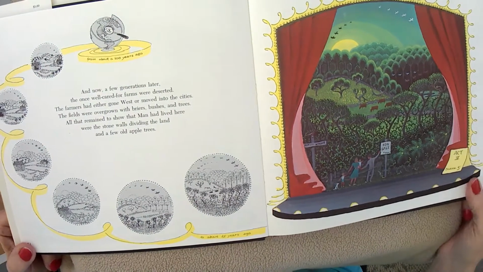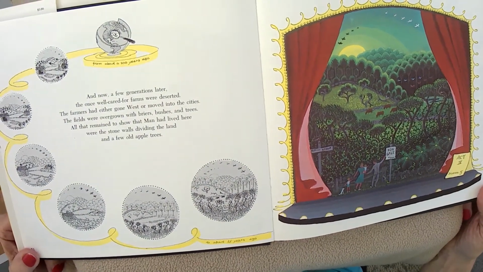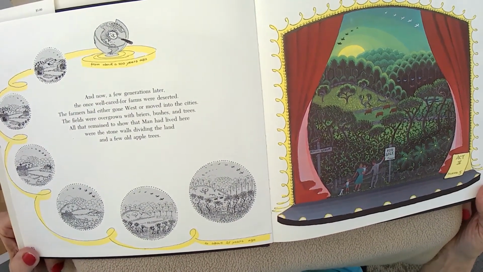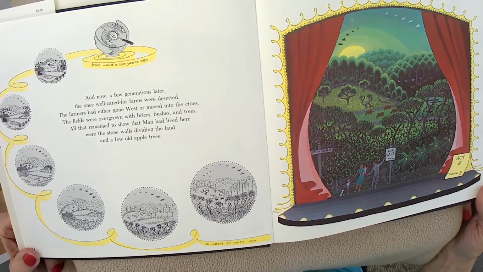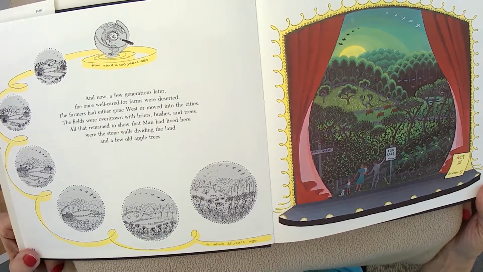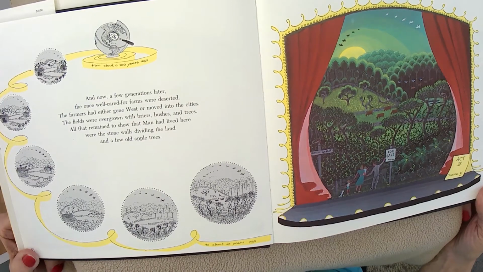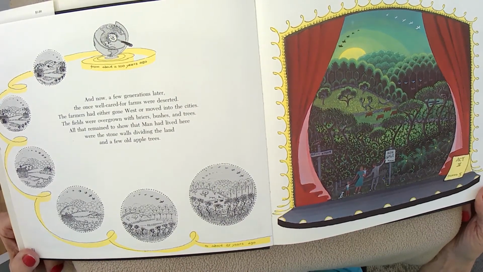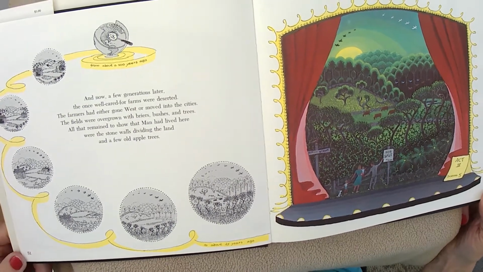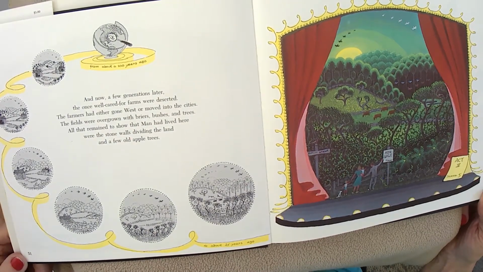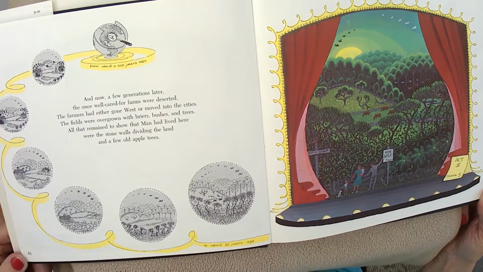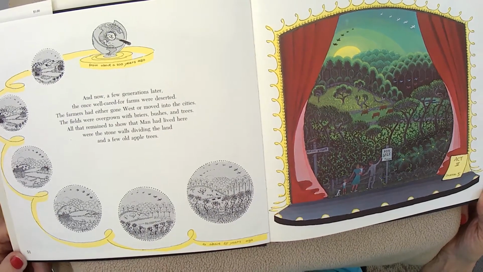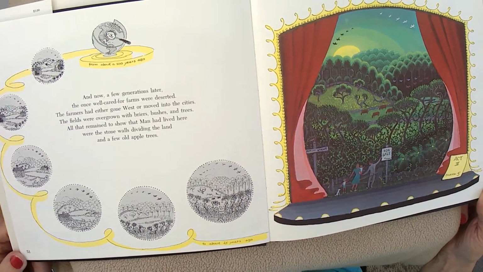And now, a few generations later, the once well-cared-for farms were deserted. The farmers had either gone west or moved into the cities. The fields were overgrown with briars, bushes, and trees. All that remained to show that man had lived here were the stone walls dividing the land and a few old apple trees.